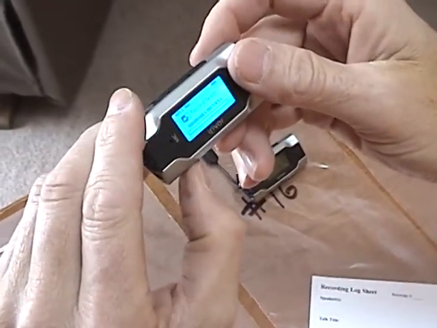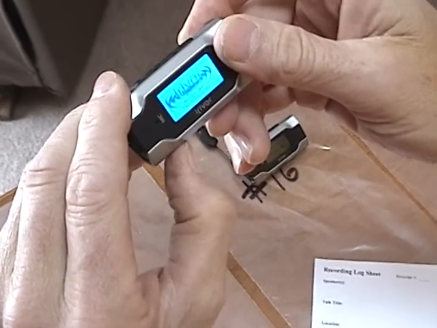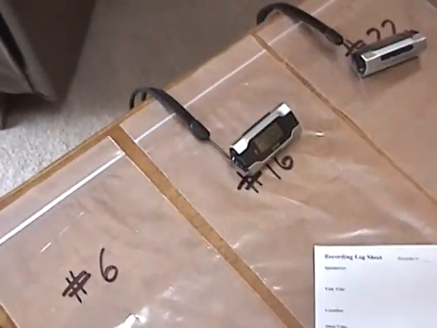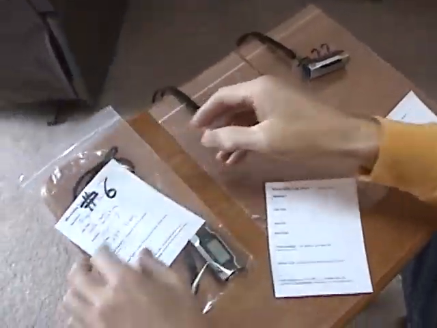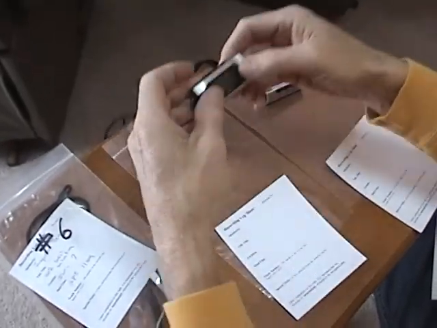So now I just power it down, which is the bottom left button. I would take that one and put it in the bag because it's ready to go. Make sure that the recorder's not in front of the page so you can actually see the page through the bag and it's not blocked by the number. So I look at this one here.